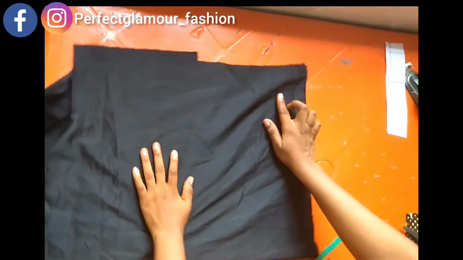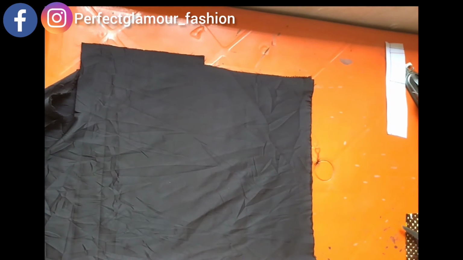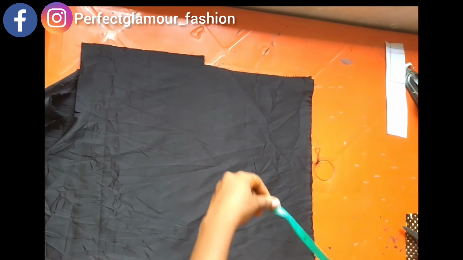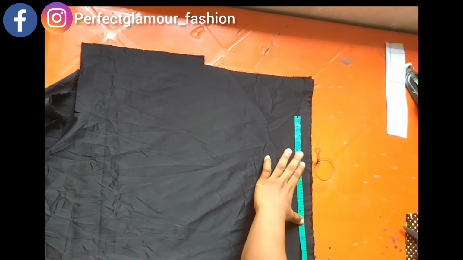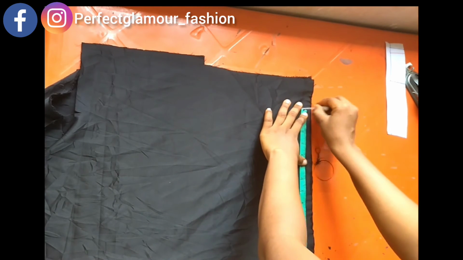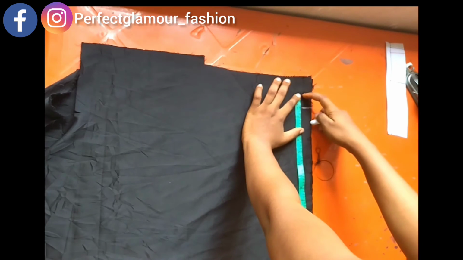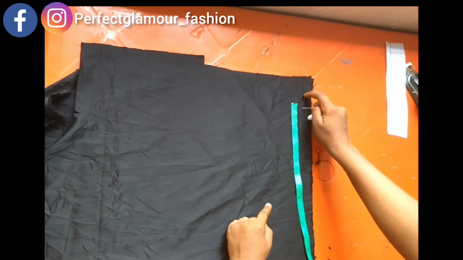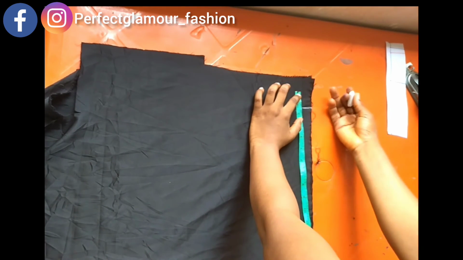I'm going to be cutting directly on a fabric. First thing to do is just to fold your fabric into 2. So this fabric is folded into 2, and then divide your waist measurement by 2 and mark, and then add 2 inches sewing allowance.